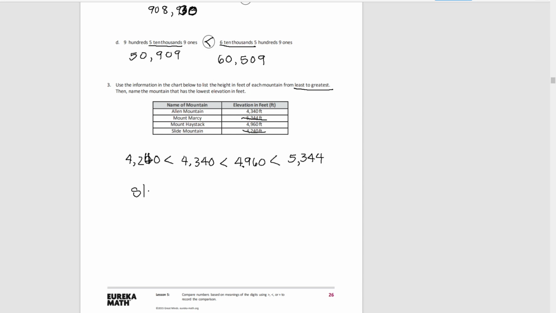So we're going to write the answer to the question. Has the lowest elevation. Okay, moving on.